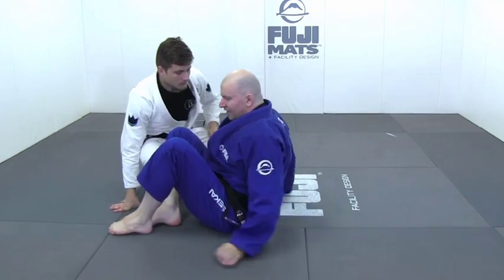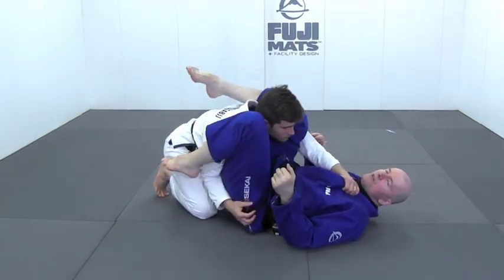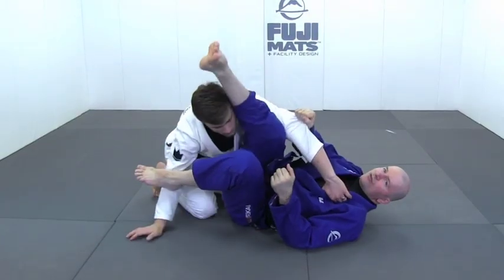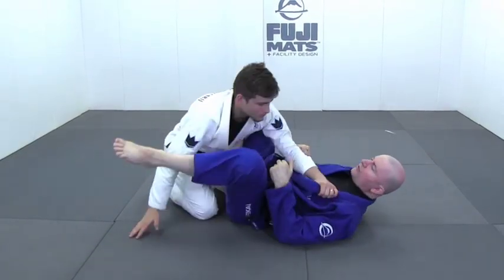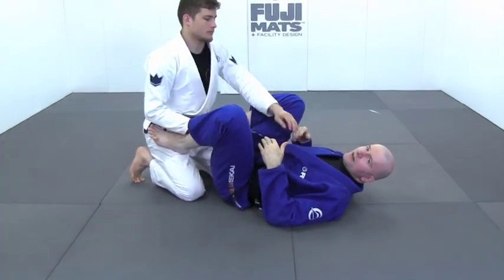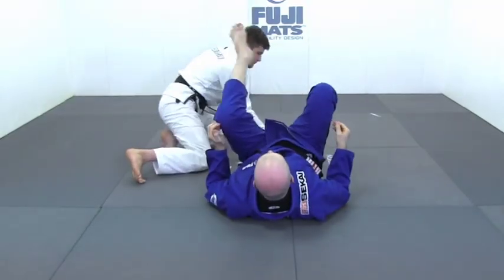Very often, when we use this method, there's not even a need to come up to a power prop position. Very often, we can simply expose our training partner's elbow, and then from here, push our knee through and slip the knee inside. And then from here, we're back in a good retention position. I'll demonstrate it from a different angle.